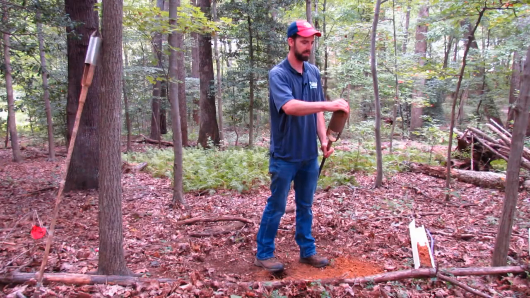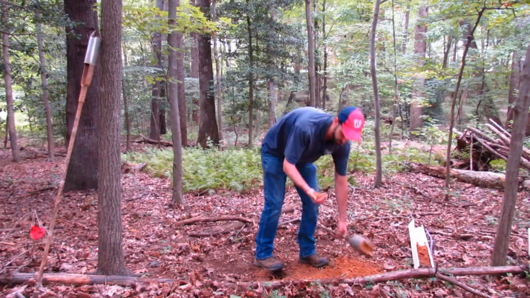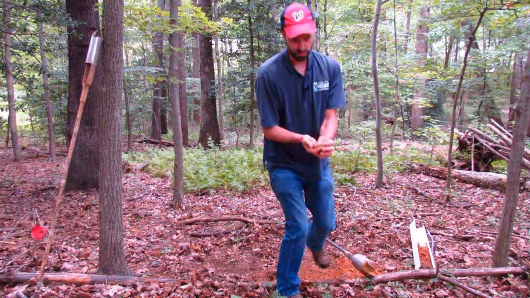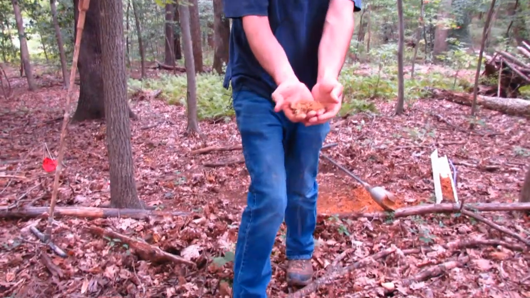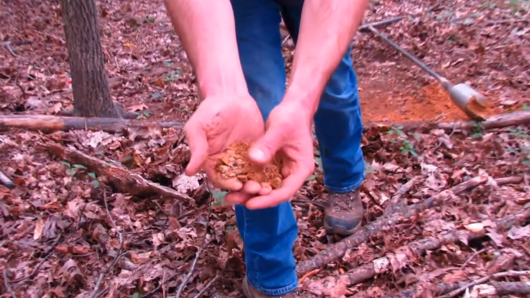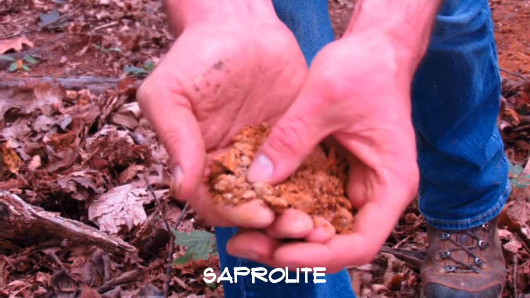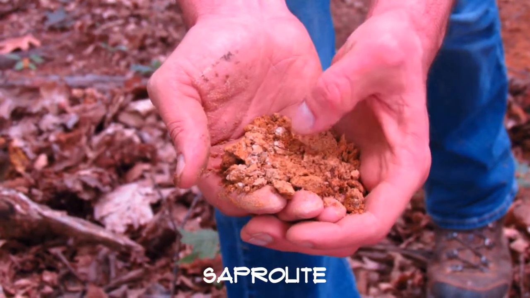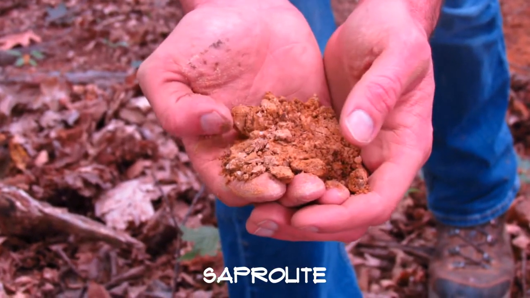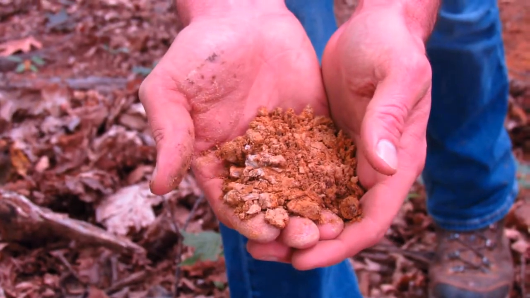The only real change I see is that the soil is getting even a little bit lighter, a little more dry and crumbly, and we're beginning to see a few pieces of saprolite, which I'm pointing at with my thumb there. So again, those are those little pieces of material that are not quite soil, not quite rock. They're somewhere in between.